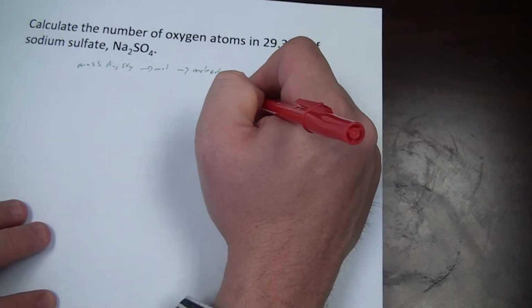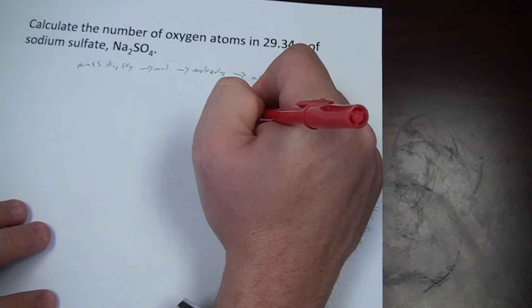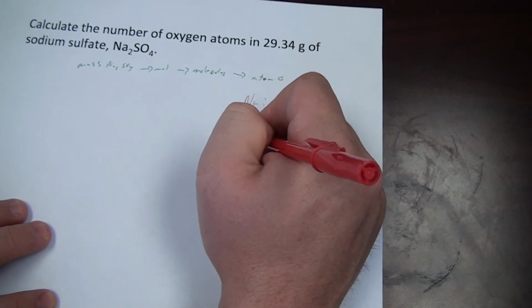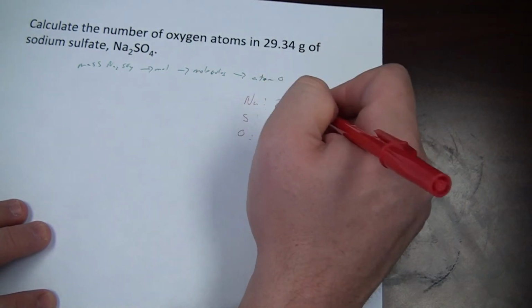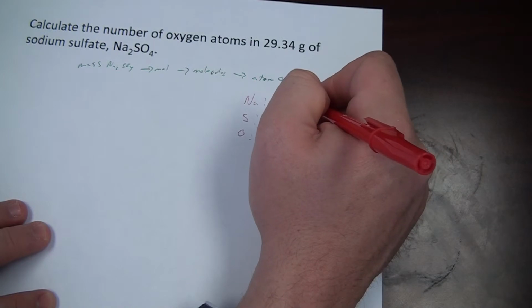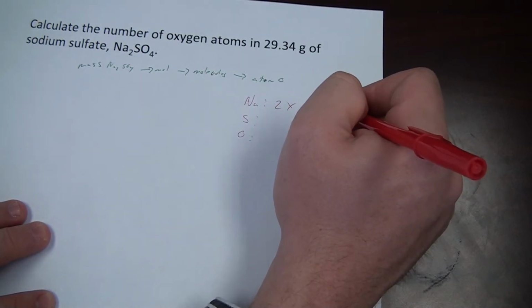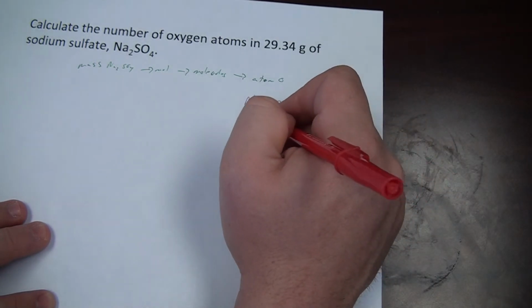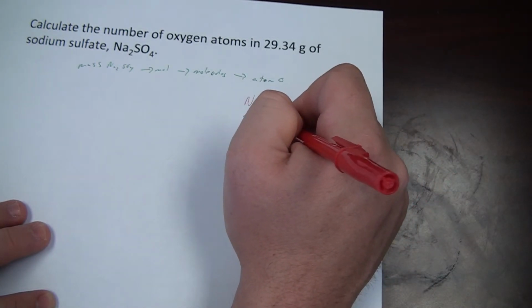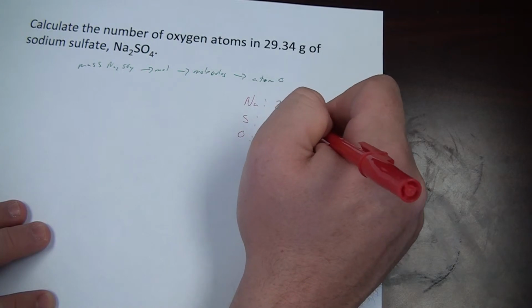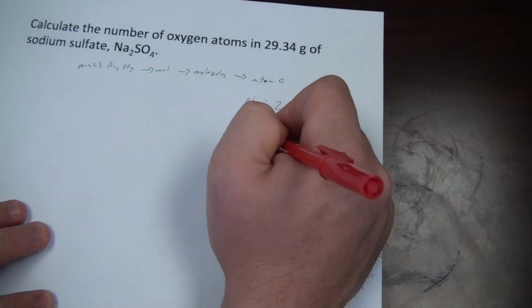First let's calculate the molar mass of sodium sulfate, Na2SO4. Sodium, again off the periodic table, is 22.99 grams per mole, and there are 2 of them. Sulfur, we're going to use one of them, and from the periodic table 32.07 grams per mole.